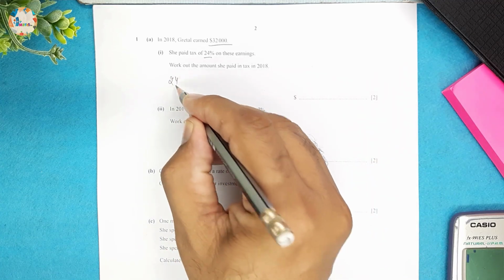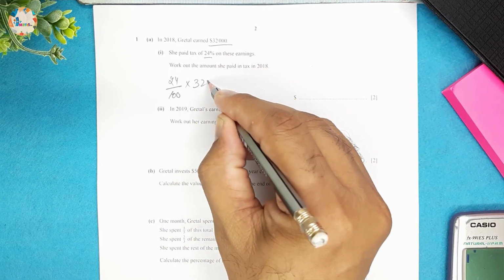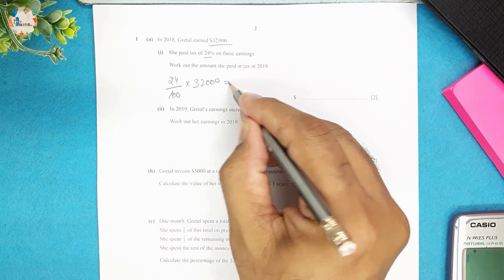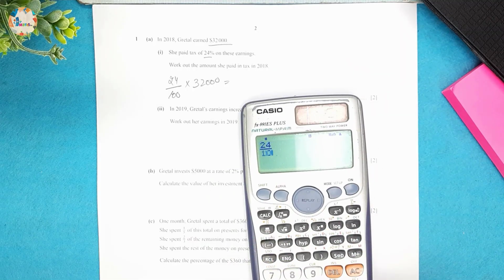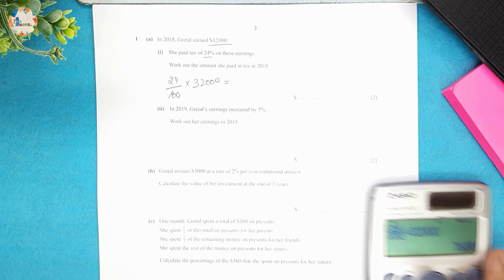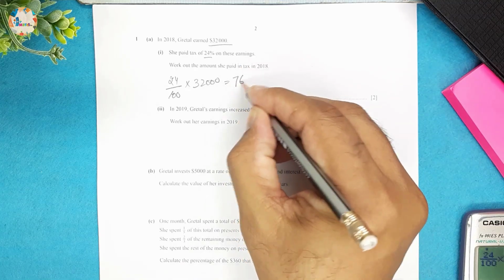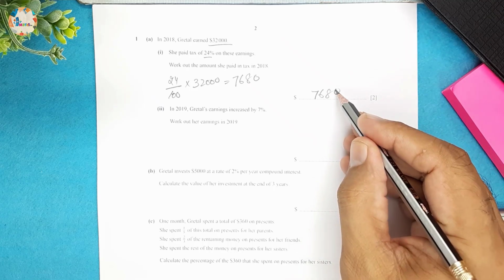So 24% of this amount, 32000, will be equal to 7680. So 7680 will be our answer to this question.